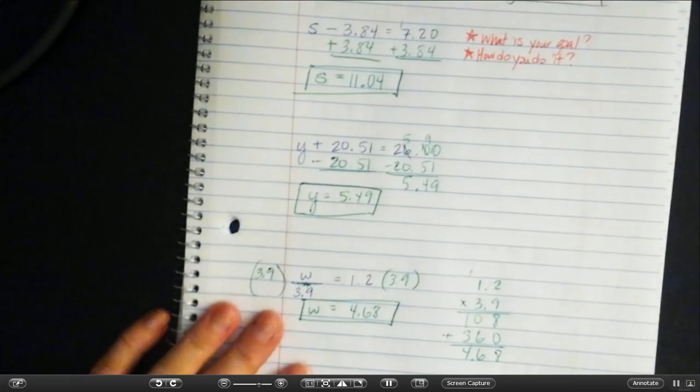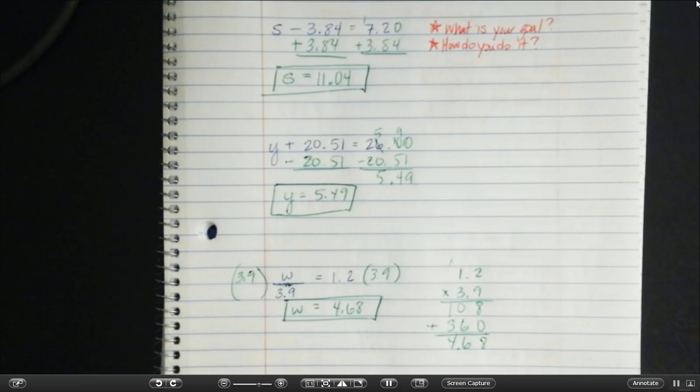Ta-da! That's pretty much it, my friends. Yep, you're good to go. So get cracking. You can do it. Write me some notes about what you learned.